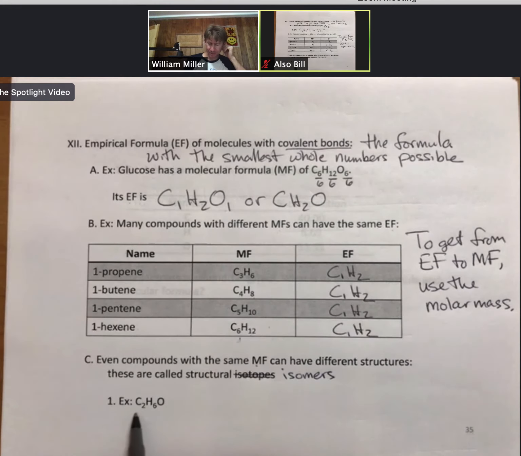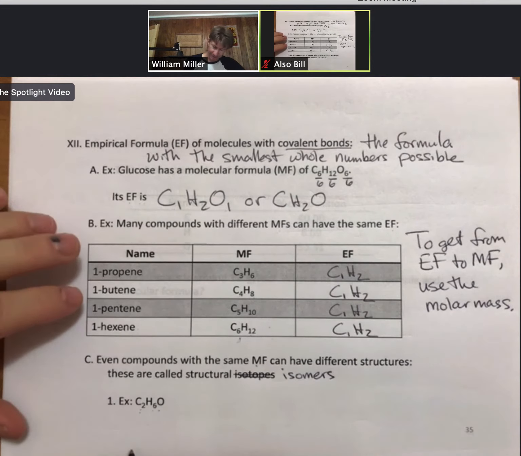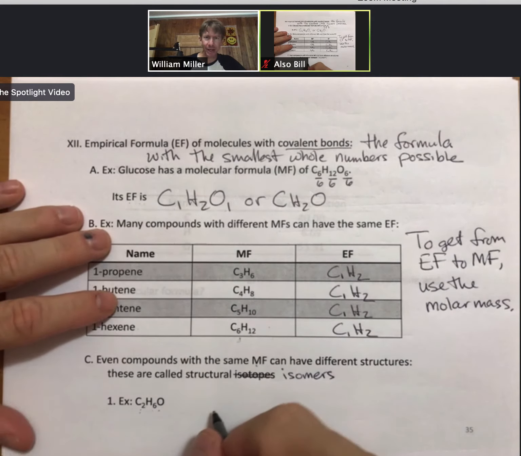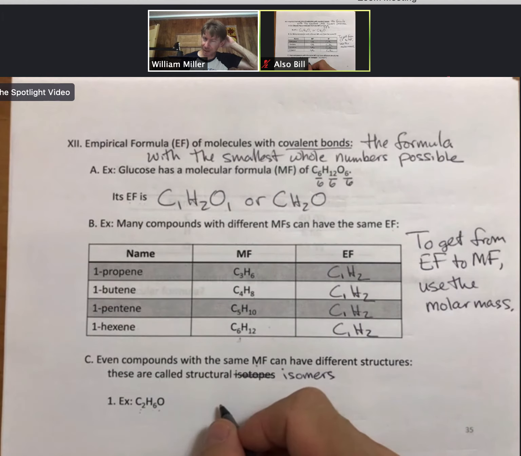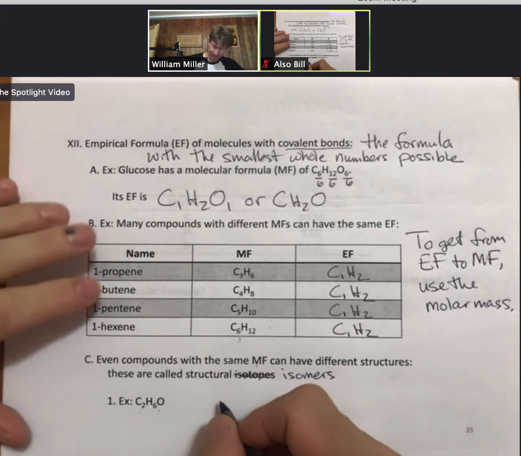For example, C2H6O, there are at least two, and I think more, but at least two molecules with the same molecular formula. I'm going to draw them out. Again, we're not supposed to be able to do this yet, but I just want to show you what isomers are, so you've got the idea of what an isomer is in the back of your head.